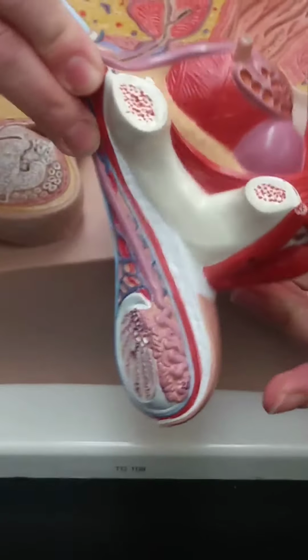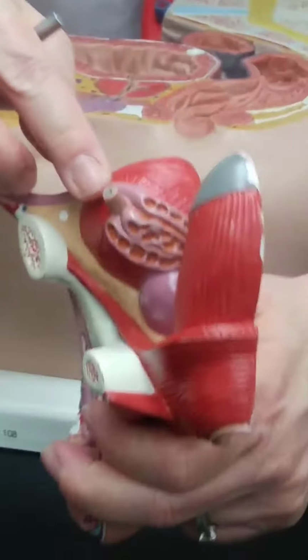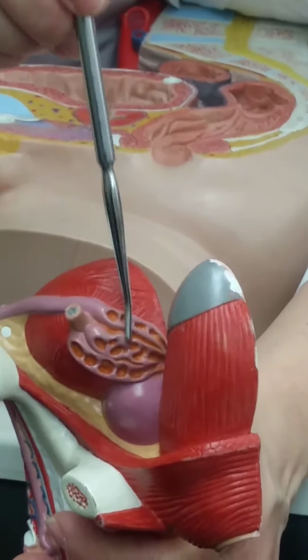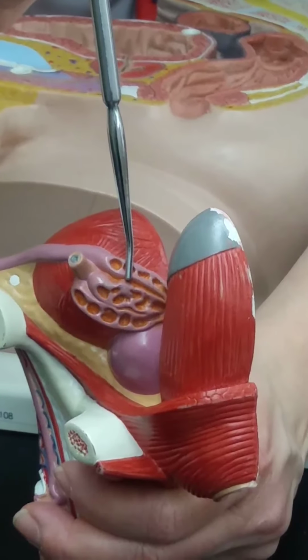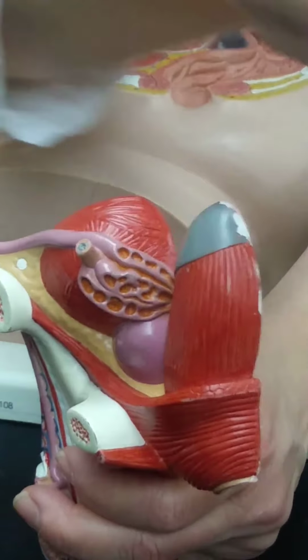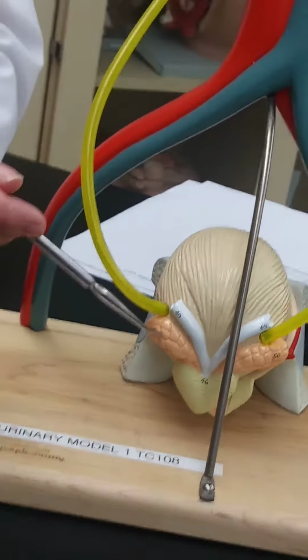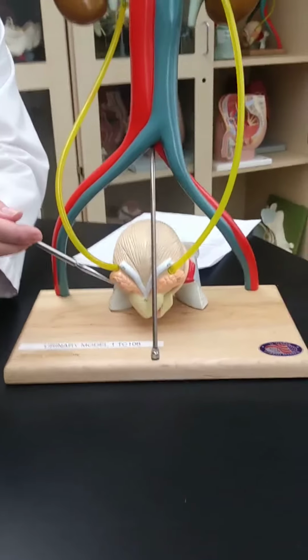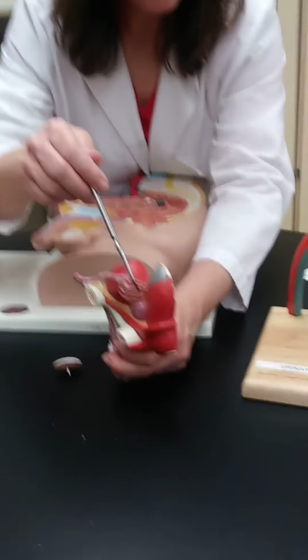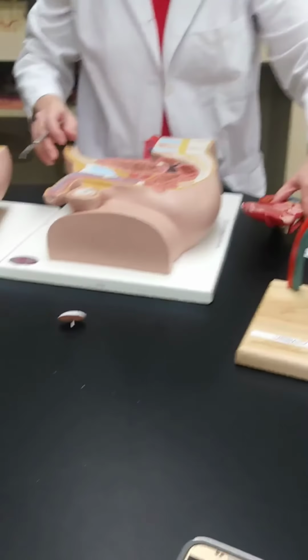Then we come to the back of the bladder. This is called the seminal vesicle. It's a gland. Now on this model, our urinary model, this gland here, this is a male, this is a seminal vesicle also on the back of the bladder. Then we start to look on the inside.